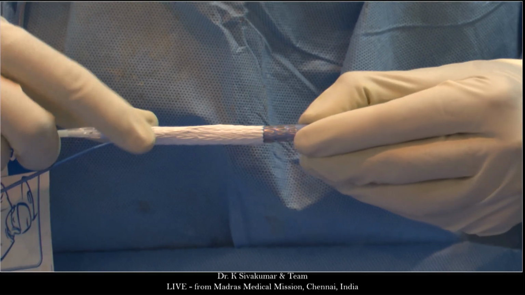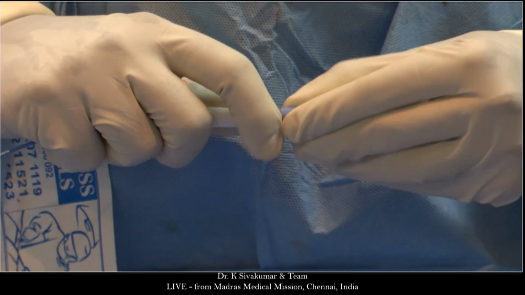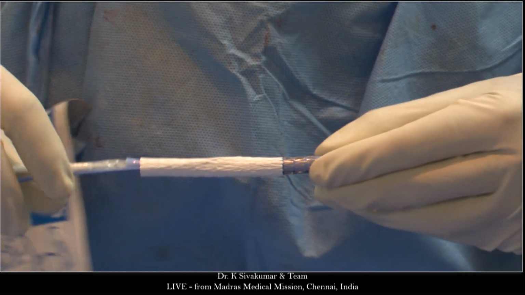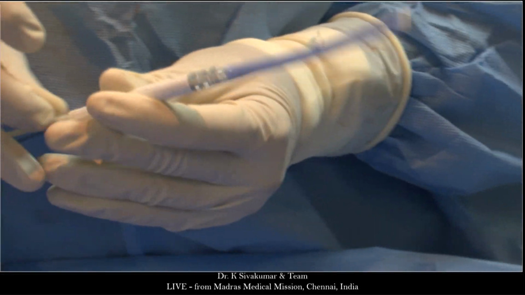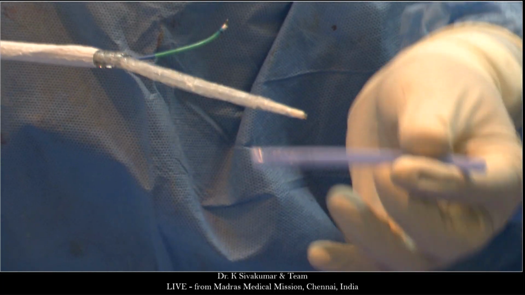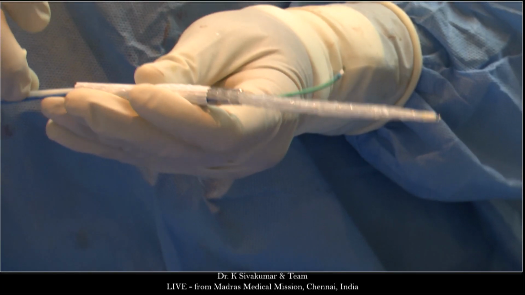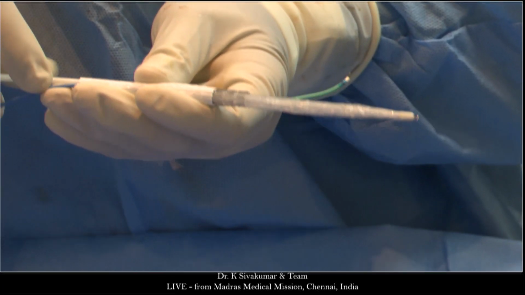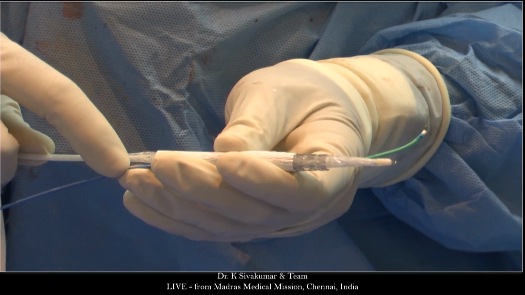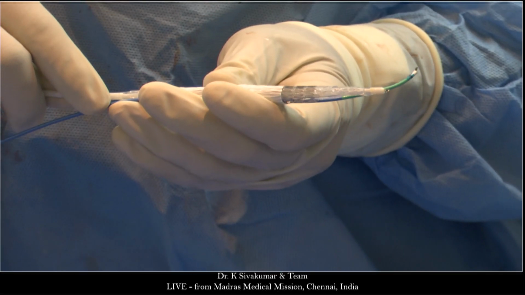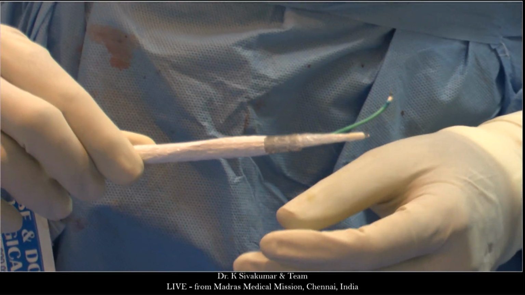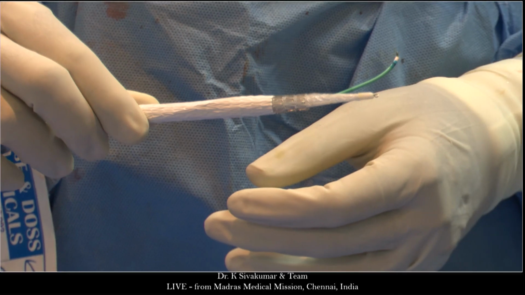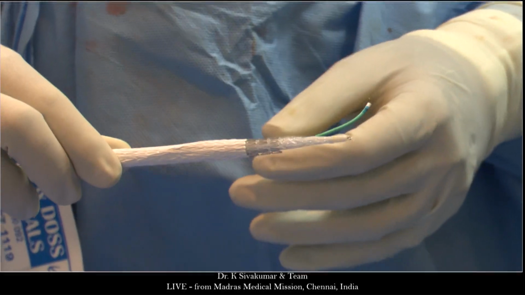I am peeling off the sleeve. So the sleeve of the balloon is peeled off. I get the balloon centered. So this is an 8 centimeter long Z-Med balloon, the same balloon that we did the balloon testing.